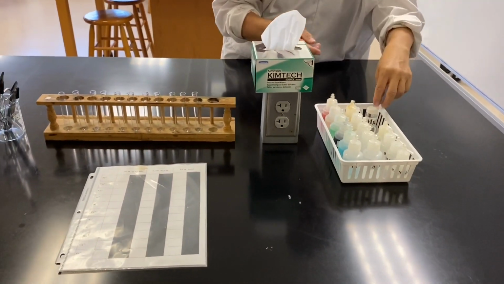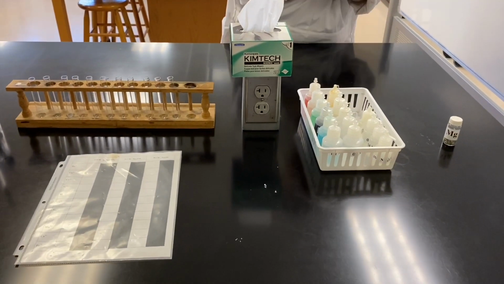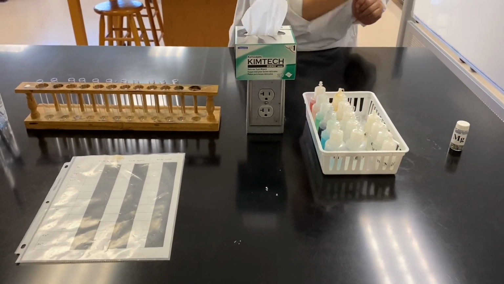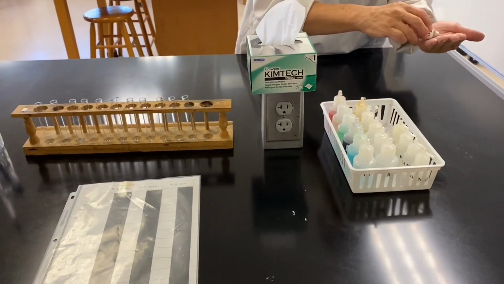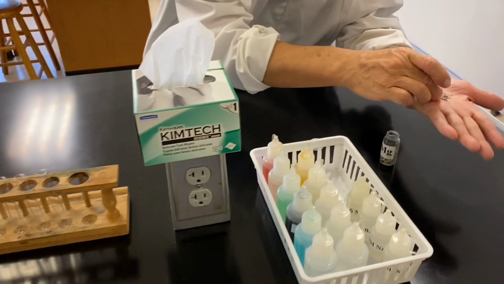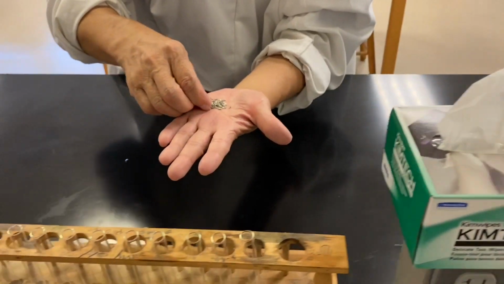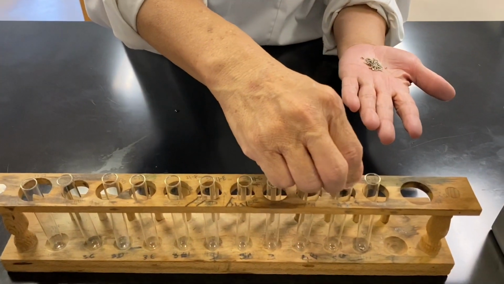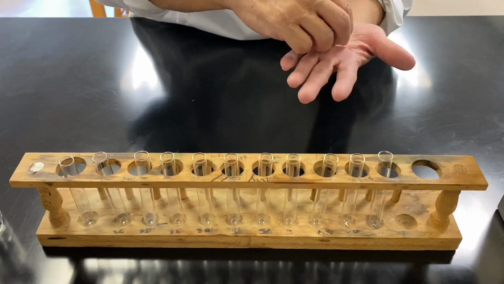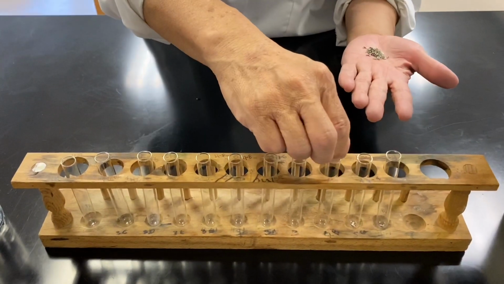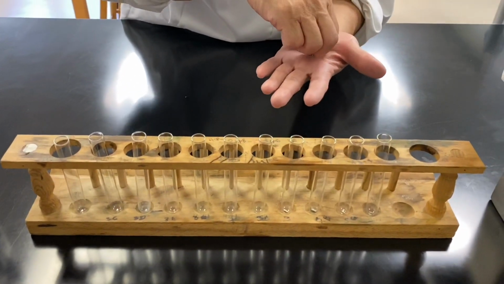Go to your reagent tray right here and then take the magnesium metal bottle out. Place a piece of magnesium metal like this. Just one piece to each test tube. If you add too many, that's fine too. It's not crucial, but at least one piece.